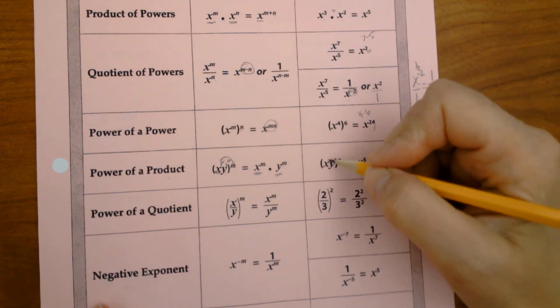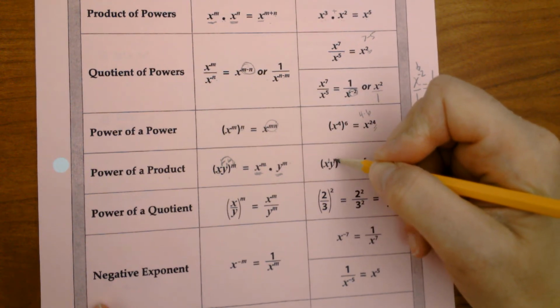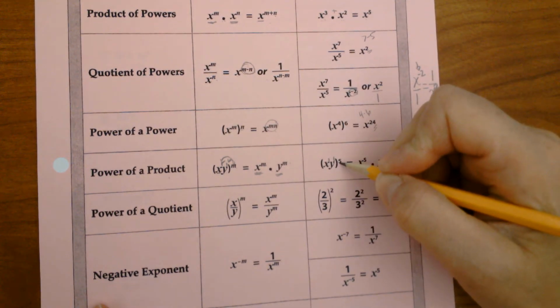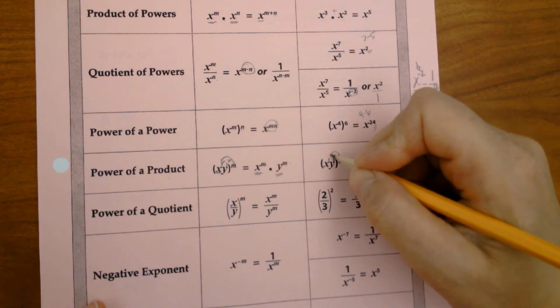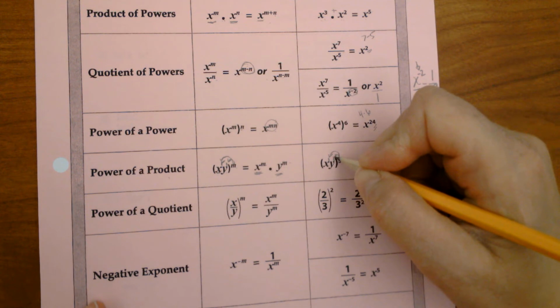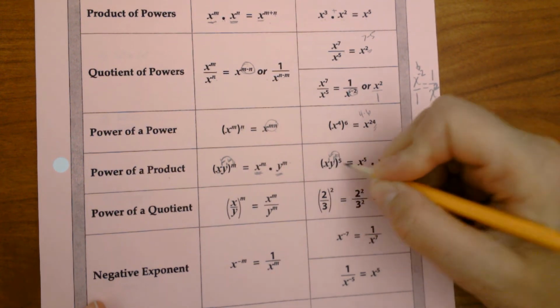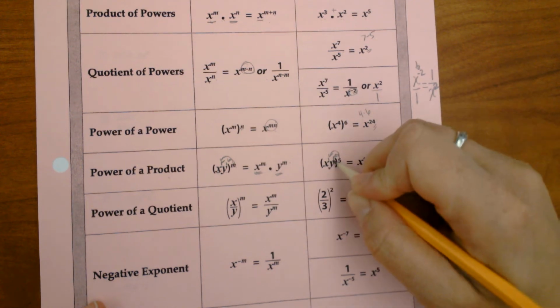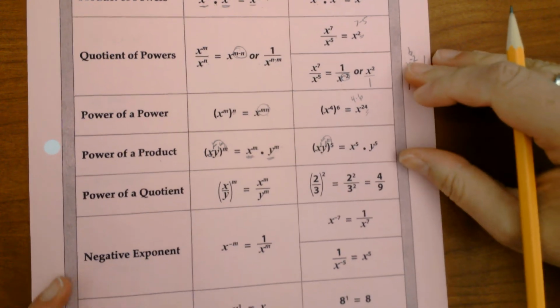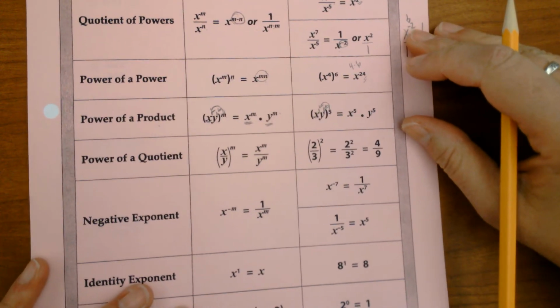So let's look. We have x to the first and y to the first, and those both are raised to the fifth power. So we're going to do 5 times 1 and 5 times 1. So it's going to be x to the fifth, 1 times 5 is 5, and y to the fifth, 1 times 5 is 5. Next, we have power of a quotient.